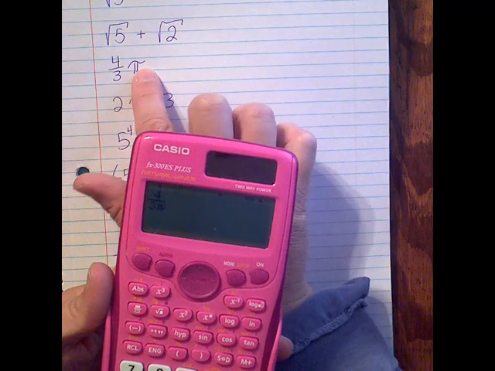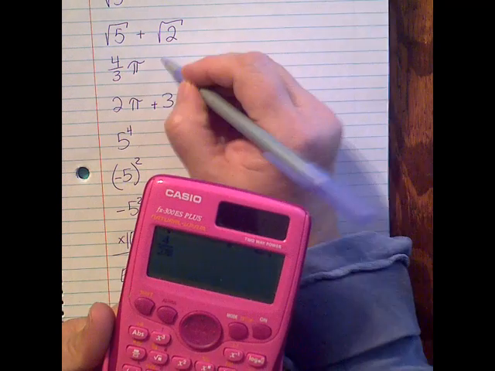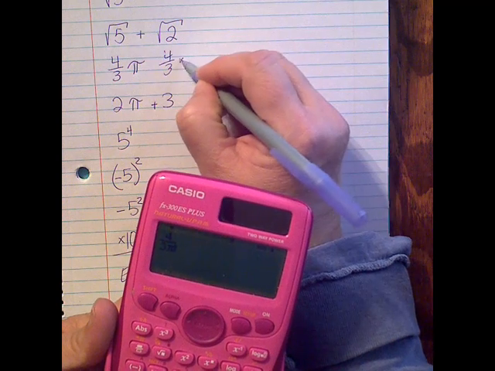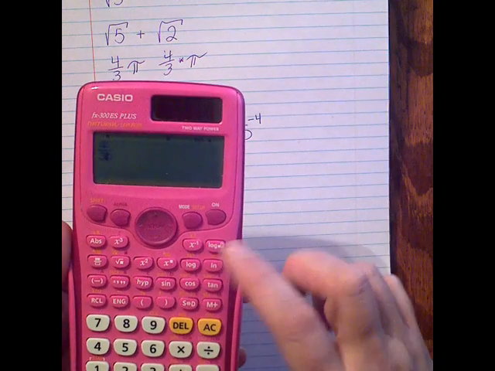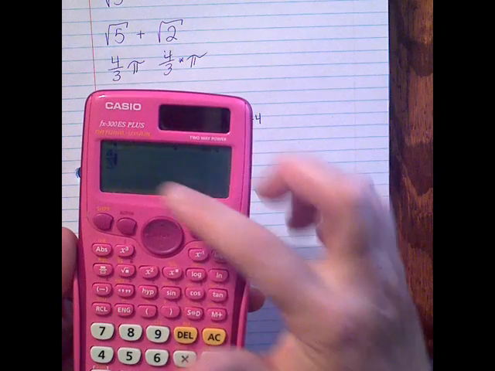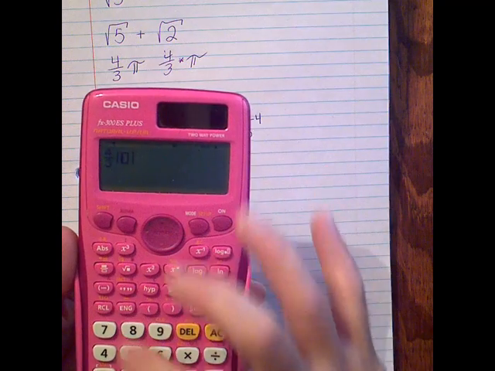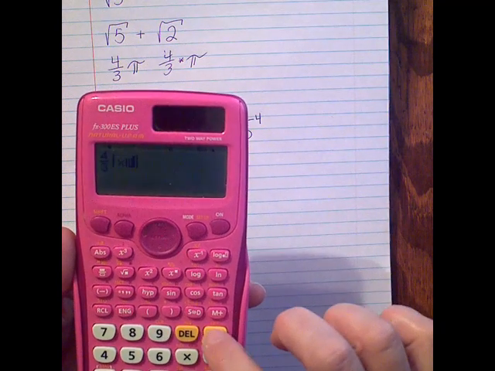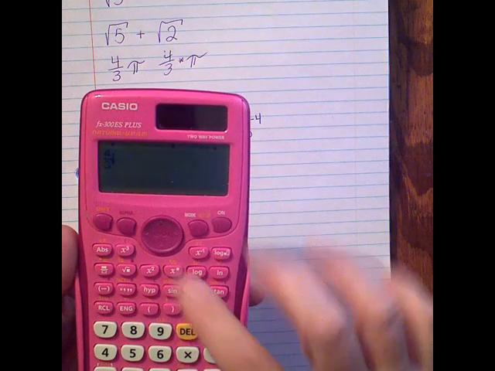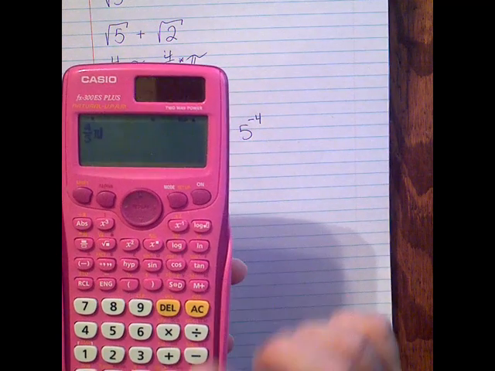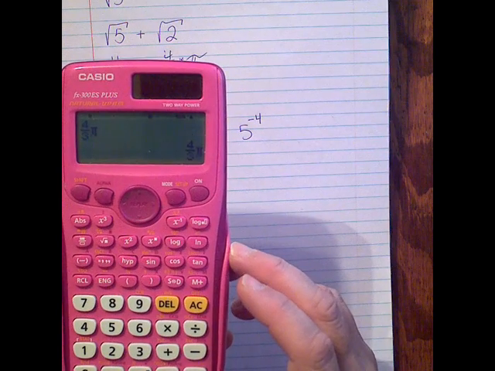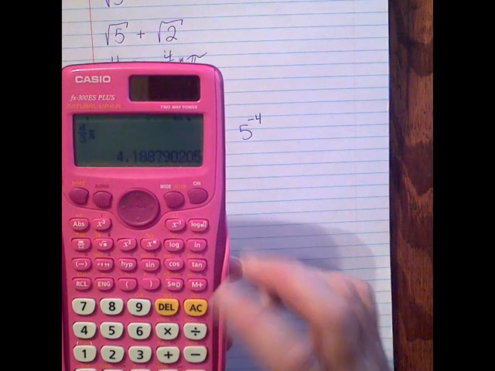It is out here beside the fraction, which actually means 4/3 times pi. So we want to delete that back off. You want to arrow over to get back in the middle, and then do pi. Oops, hit the wrong button. Shift for pi. Okay, it's going to tell me 4/3 pi. Hit the S to D, and now I've got the correct answer.